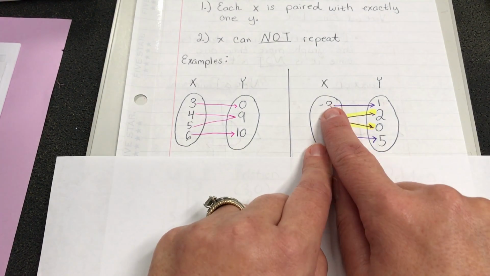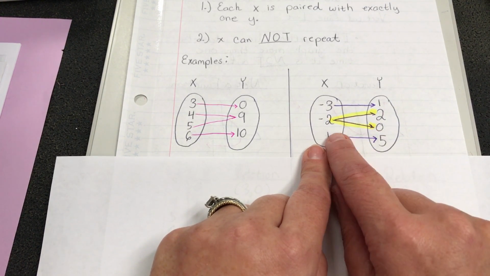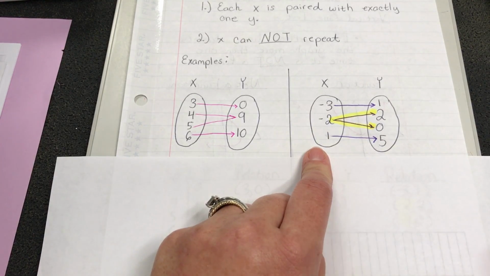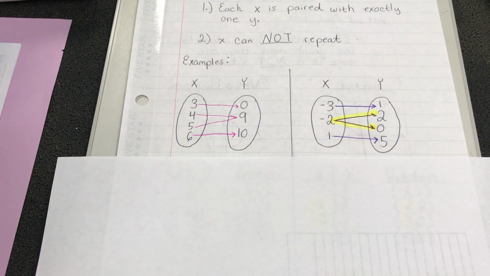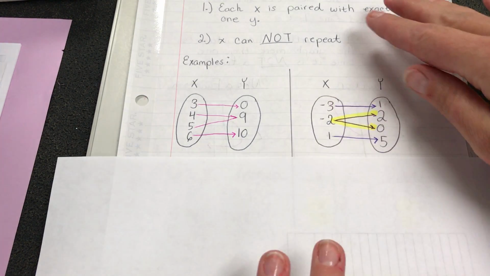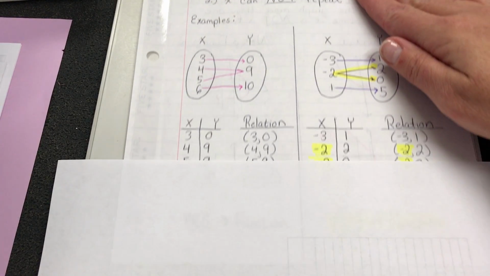Now on the next one, we have -3 to 1, -2 to 2, -2 to 0, and 1 to 5. This is not a function because -2 repeats. You cannot put in -2 and get two different answers of 2 and 0. All right? So this is not a function because if you look here, -2 goes to two different numbers.